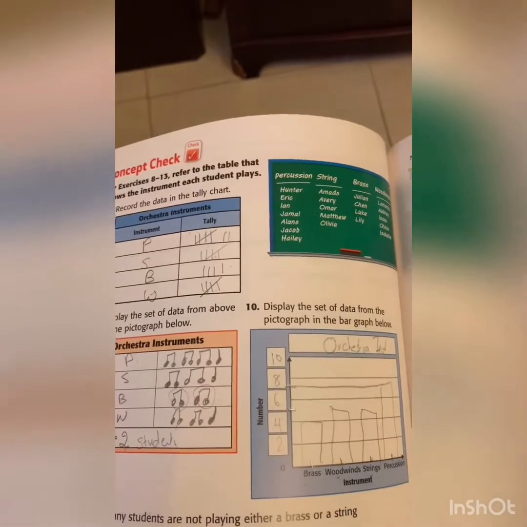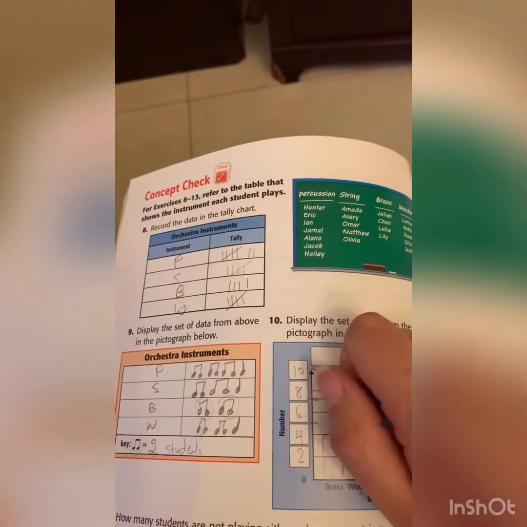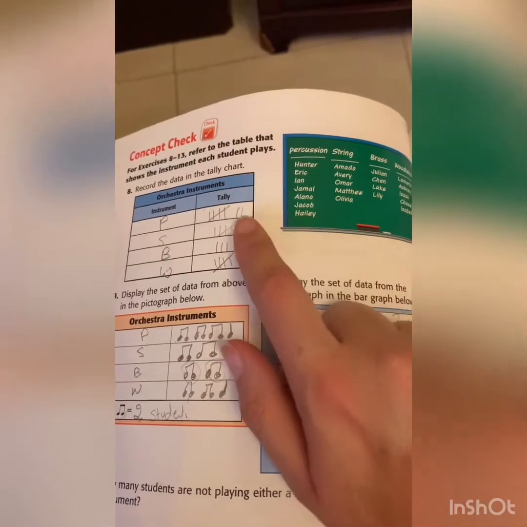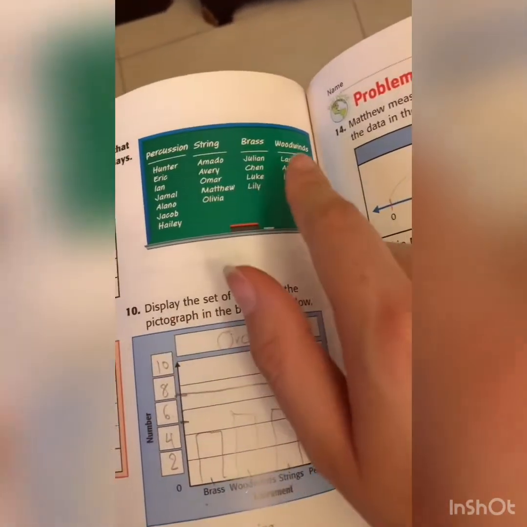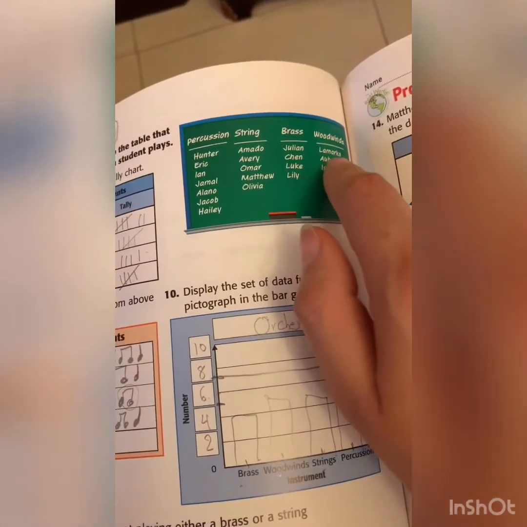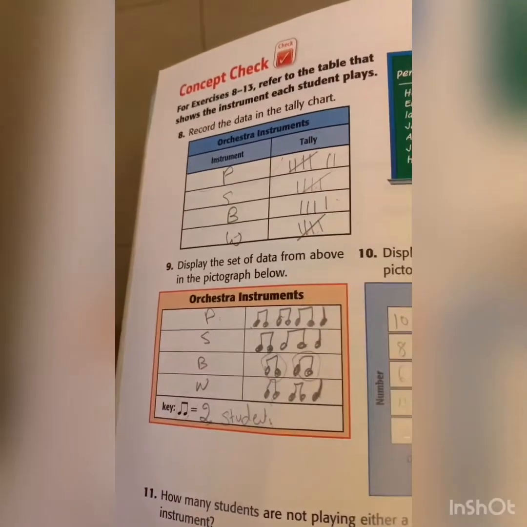Here there are repeated questions about what we took before. I'm gonna choose a few to solve for you because they are just repetition. Okay, so here we have different kinds of instruments, and here we have the people that are using these instruments. You just write the instruments here. I wrote the abbreviation by letters and I counted the people and I wrote it. Let's count, for example, the woodwinds. It got 1, 2, 3, 4, 5. So you just write by tally 5.